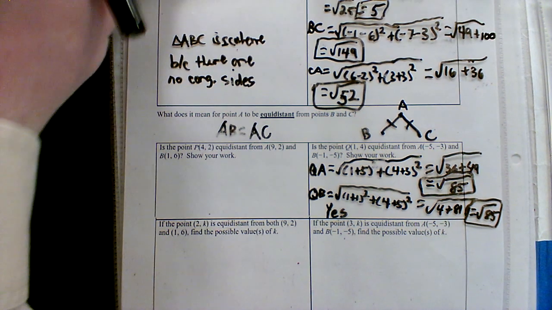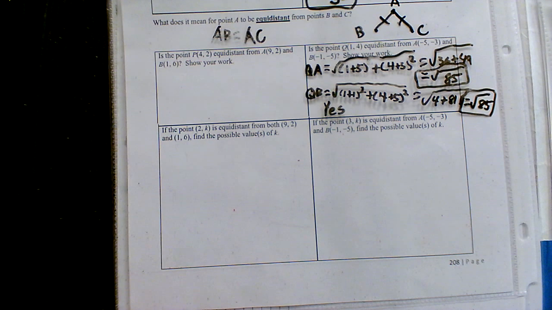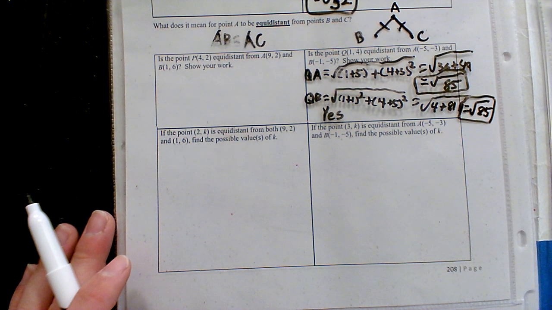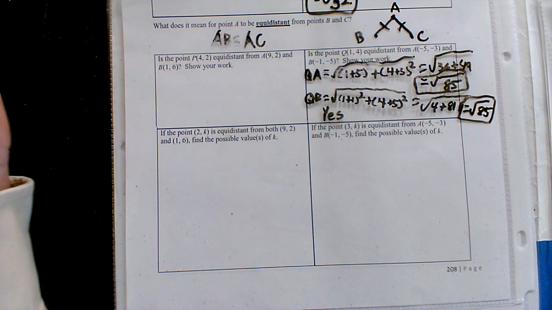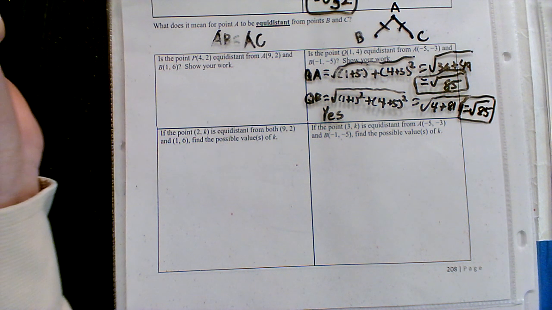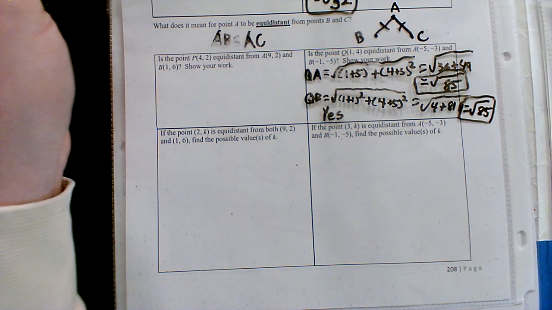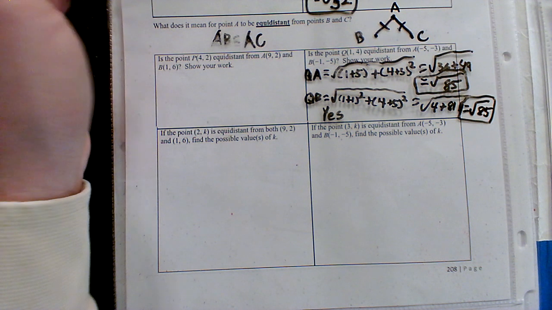Alright, so our next two problems are going to be similar. The same type of idea, but there's a little bit more to it because we are missing a value. We don't know this value here for k. So we're still going to be using the distance formula. It talks about being equidistant. So let's read the problem. If the point (2, k) is equidistant from both (9, 2) and (1, 6), find the possible values of k.